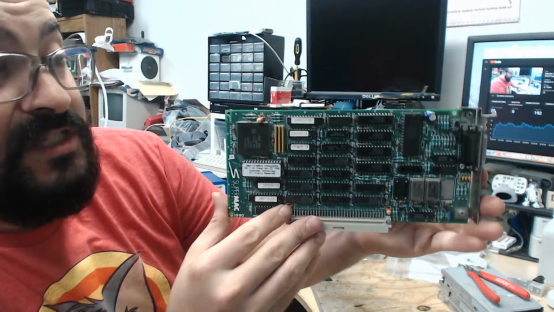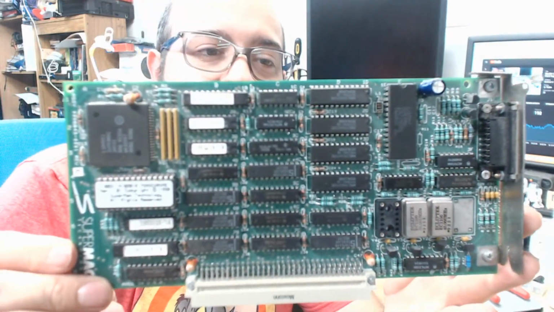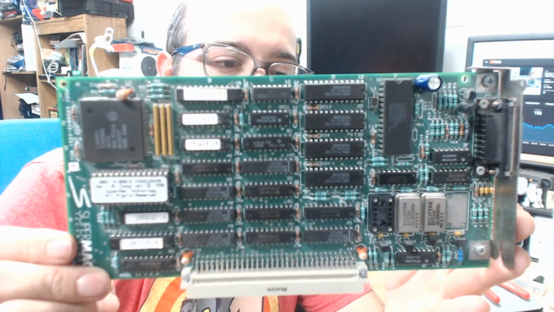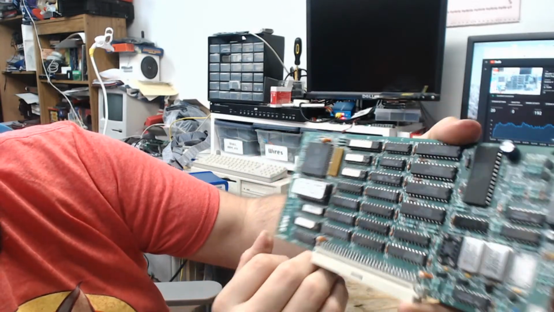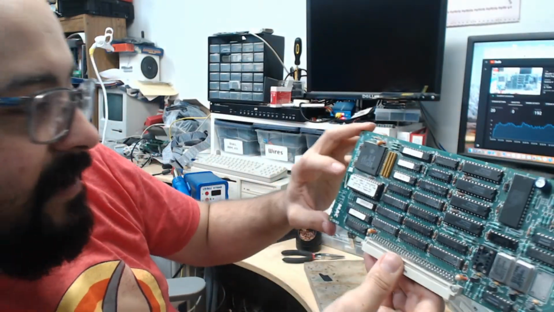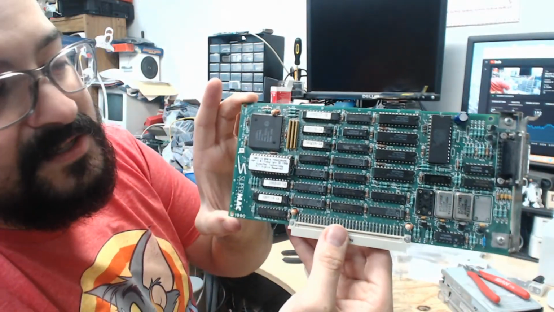Alright. So, this is a Super Mac Nubus card. Now, it's nothing too fancy. It's not like a high-end, top-of-the-line graphics card or anything like that. This is actually a monochrome card. Where does it say it on here? Yeah, monochrome. So this is not a color card.